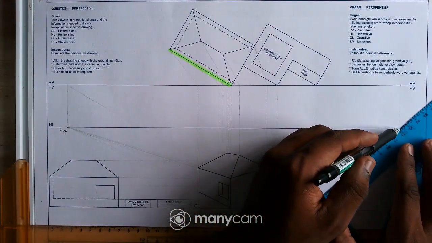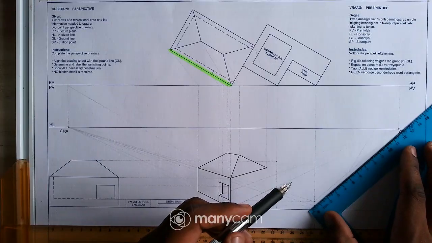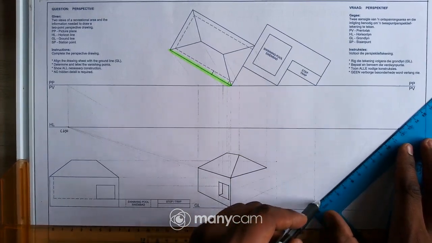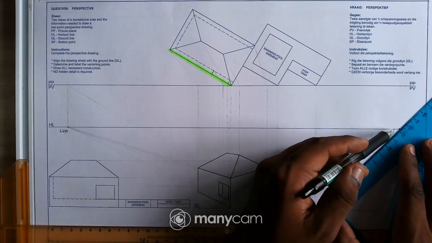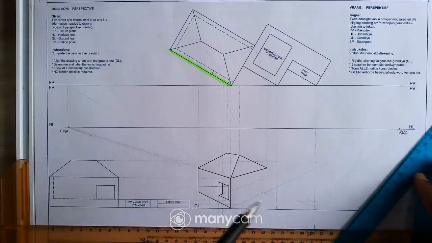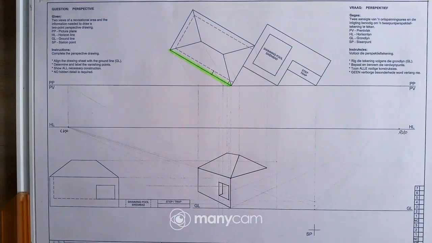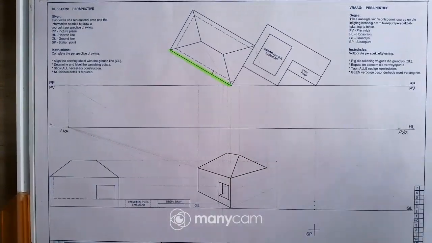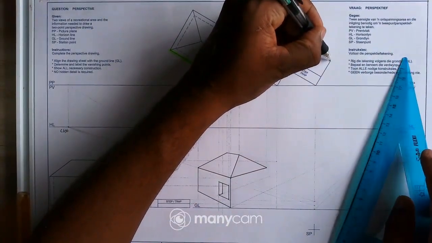So now I can just project them to the RVP now, just like that. Like that, like that. Okay, I've projected the heights. Okay, now I have to project the points down. First, I'll start with that top point there.